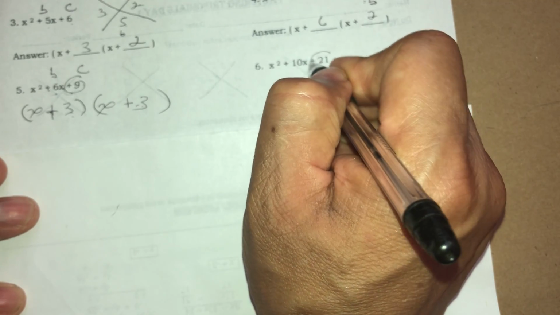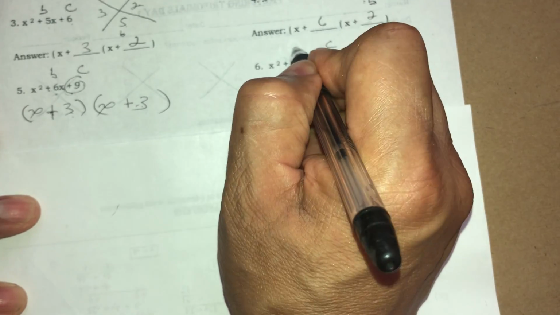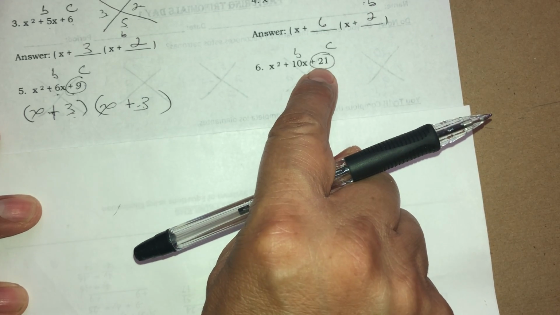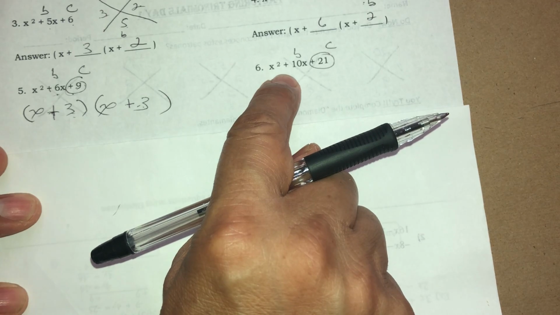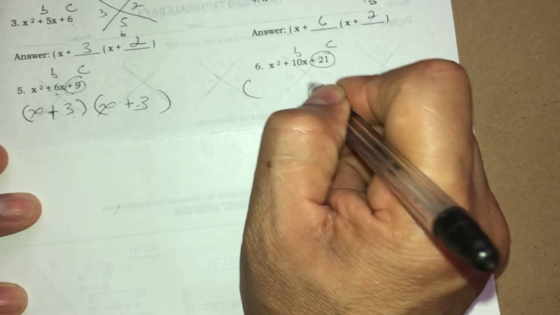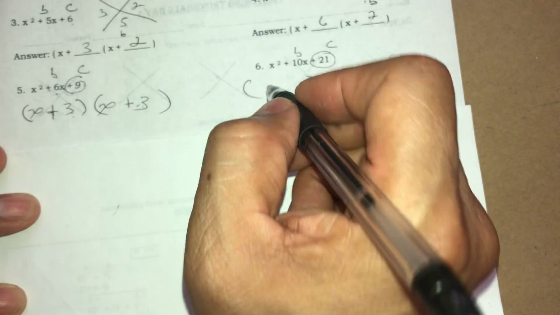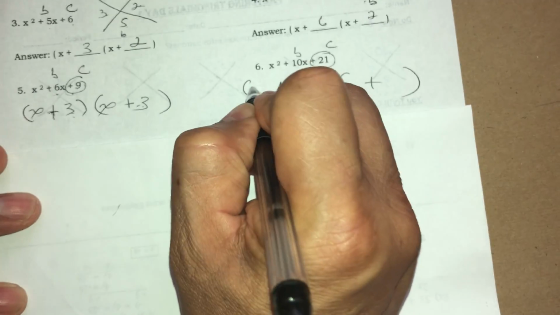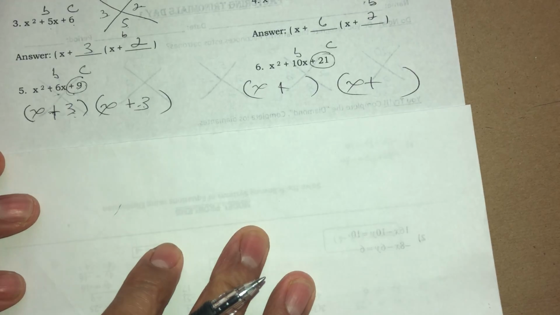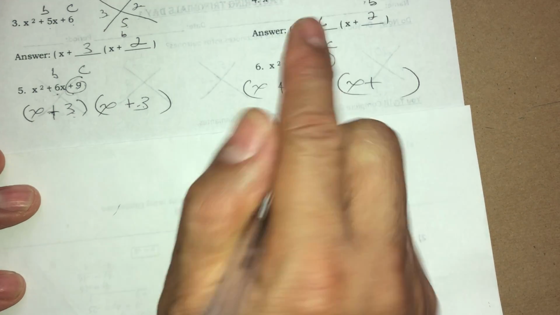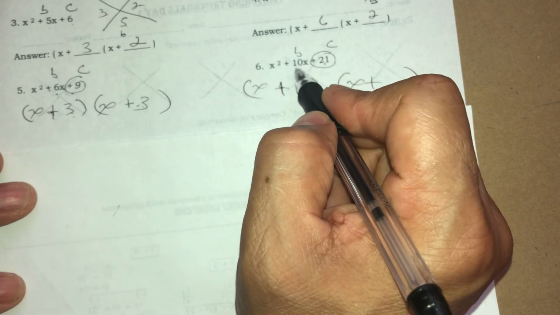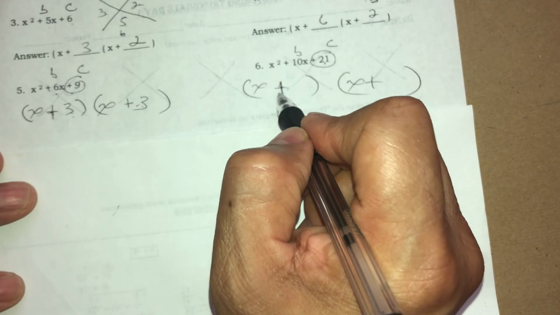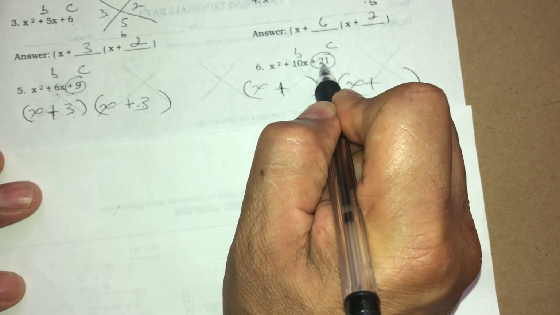So let's go number 6. This is C, all right? Remember, and that's B. Because this is positive, both sets of parentheses are going to have the middle term sign, okay? So I'm going to open my two sets of parentheses, and I'm going to put plus and plus, 1x here, 1x there. So two numbers that when I multiply them will give me 21, and when I add them will give me 10. So muchachos, dos factores que cuando yo los multiplique me den 21 y cuando los sume me den 10. 7 y 3.